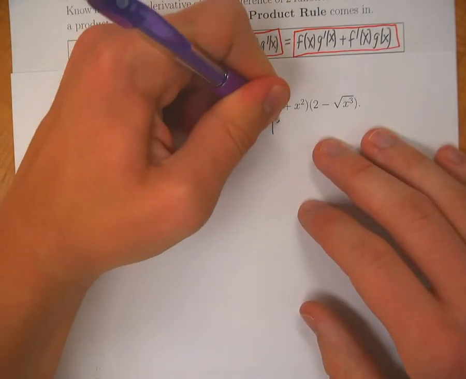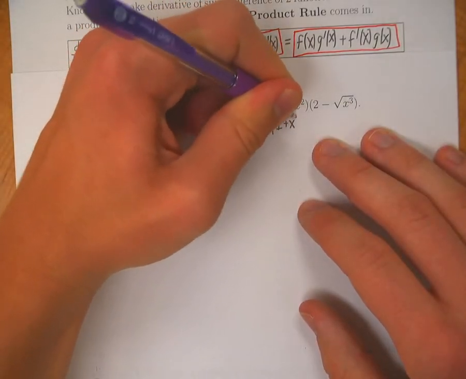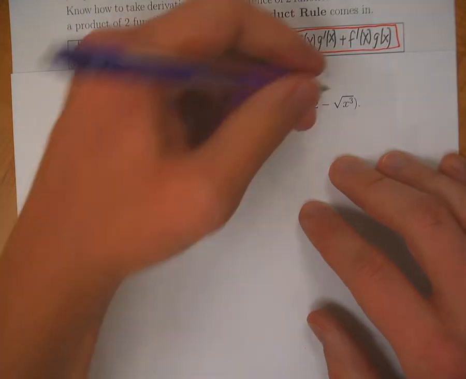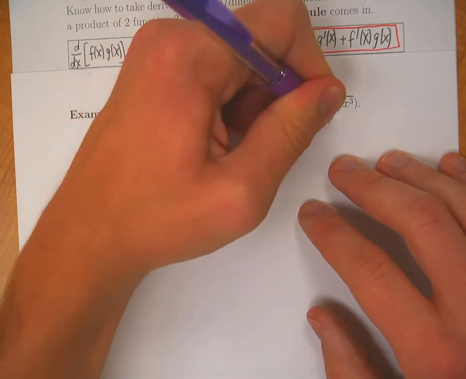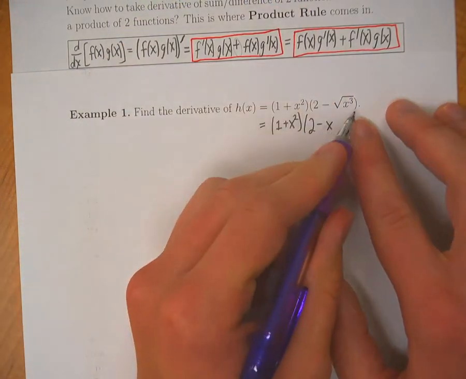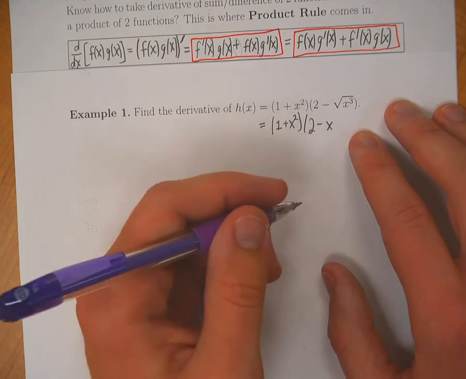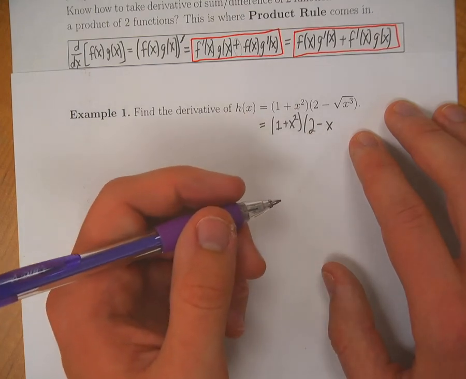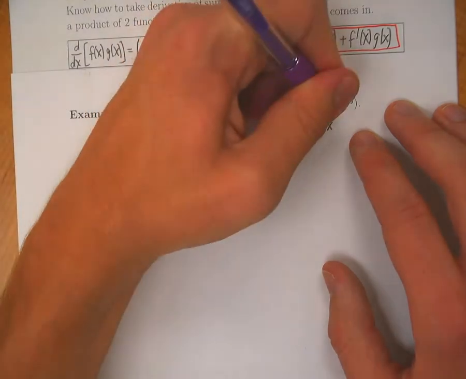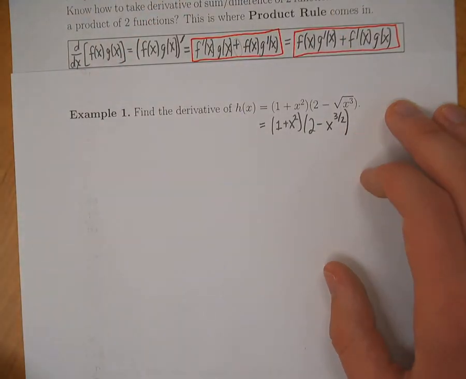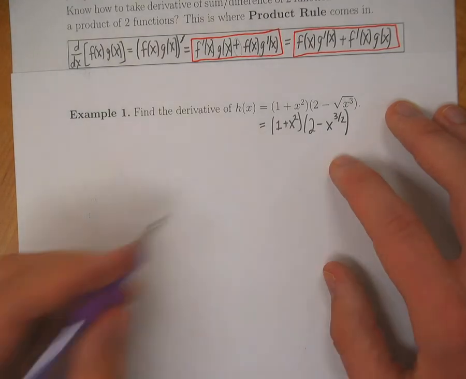So in this case, we have 1 plus x squared for the first part. There's nothing too much we can say past that. But then we have 2 minus the square root of x cubed, which is the same thing as x to the what power? 3 halves, right? Okay. So taking that into account, let's go ahead and work with this.